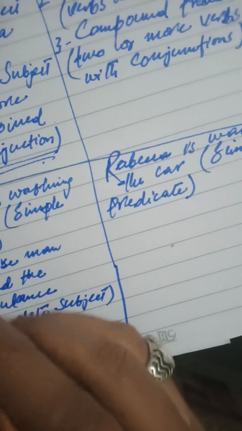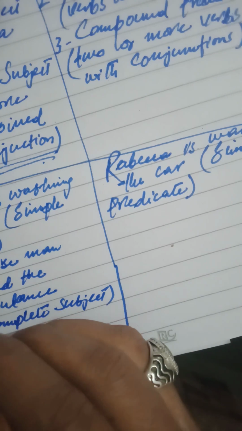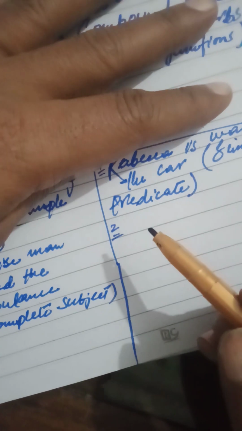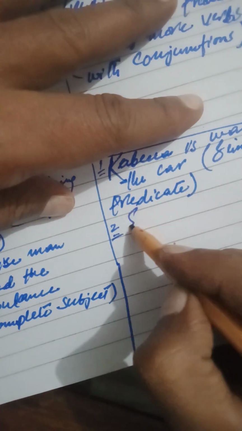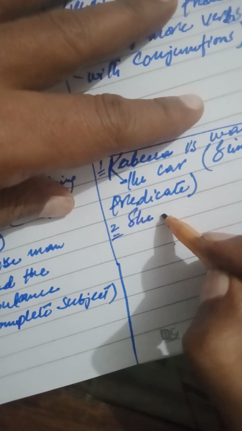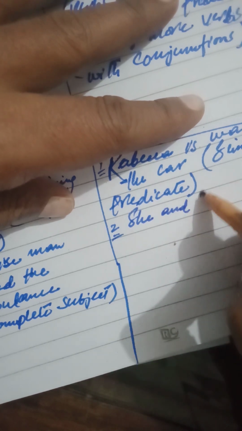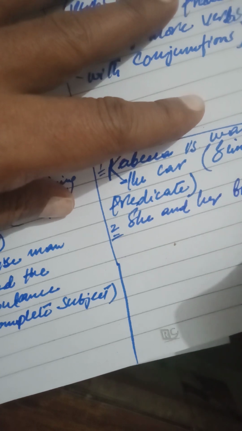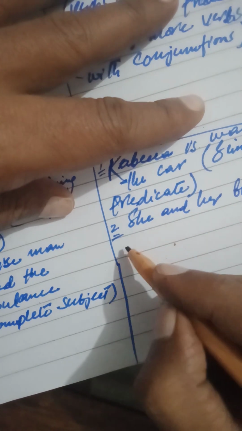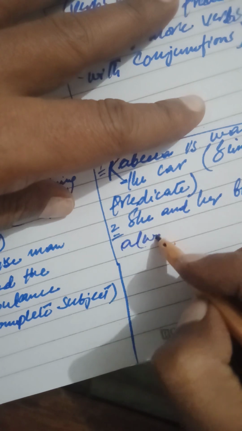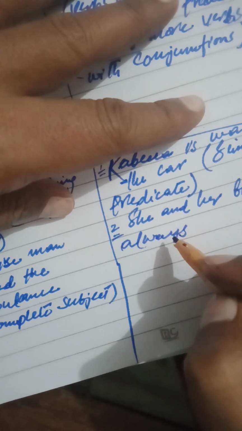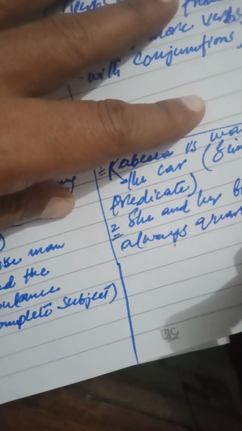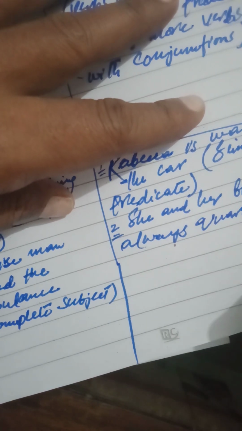One example, then the second example. She and her brother, she and her brother, always quarrel, for little things.